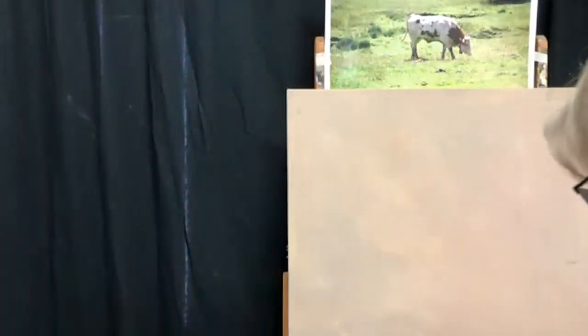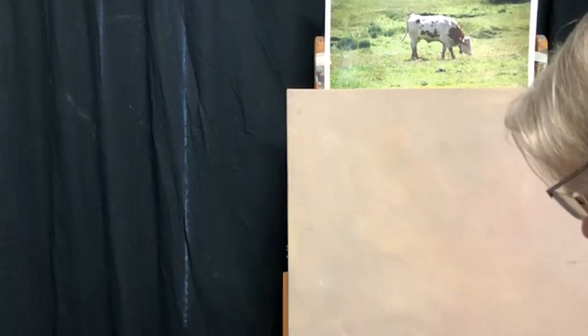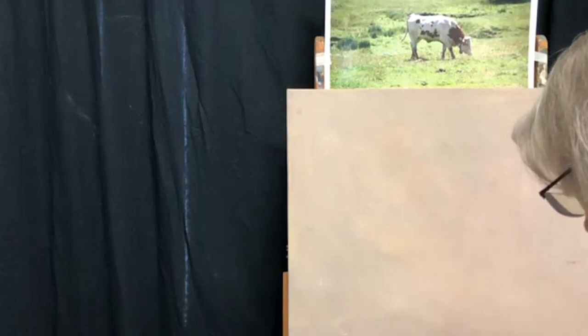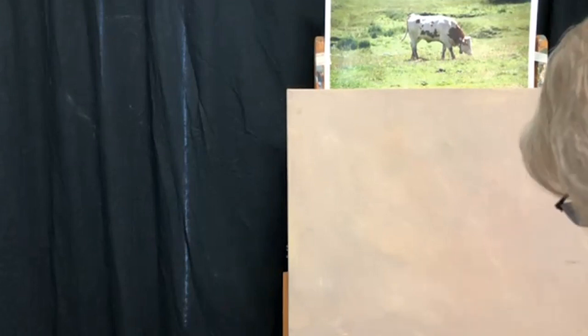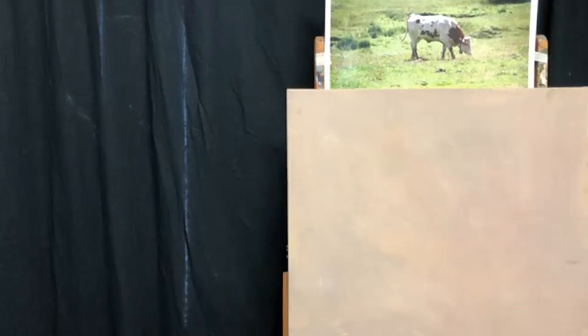Okay. So hopefully what you guys can see today is, I know last week I mentioned I thought I'd do a figure. And as I was rooting around through my images, I realized it'd been a while since I'd done an animal. And an animal is obviously a type of figure. So I'm going to do a cow. I'm going to do it in a square format, 24 by 24. So it's pretty good size.